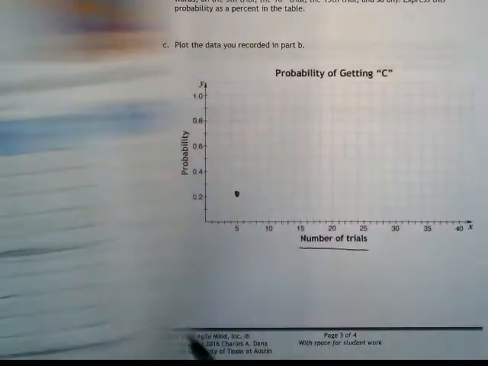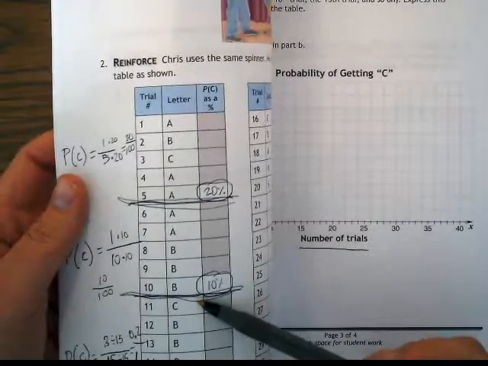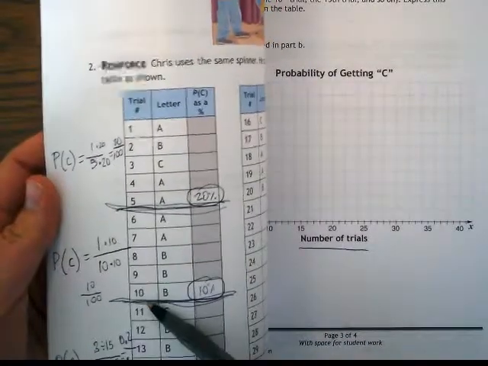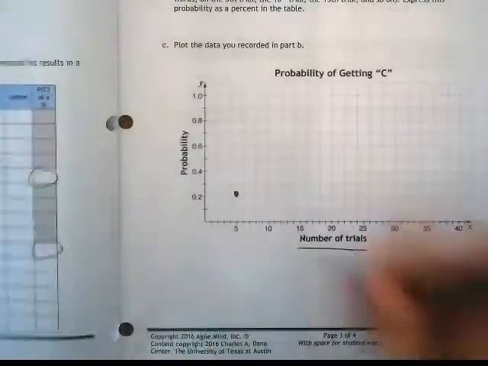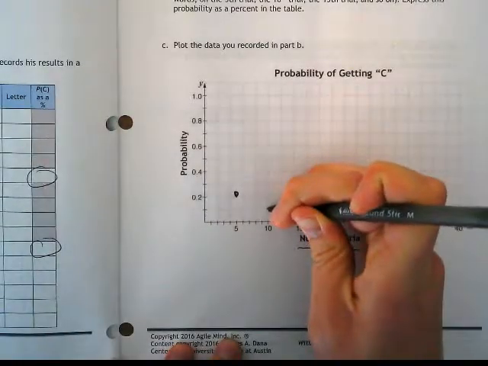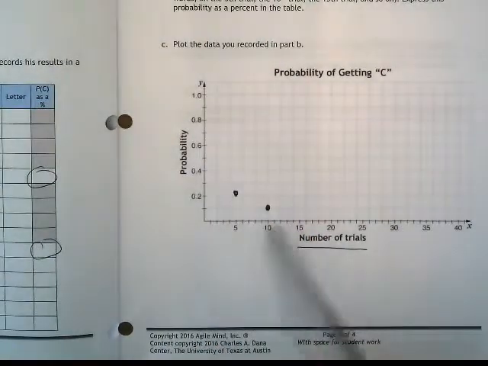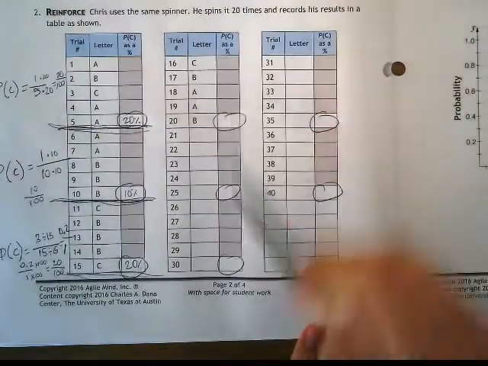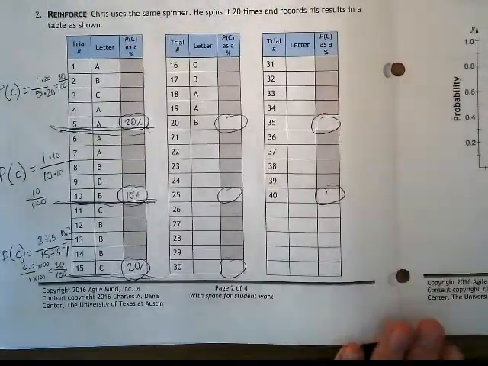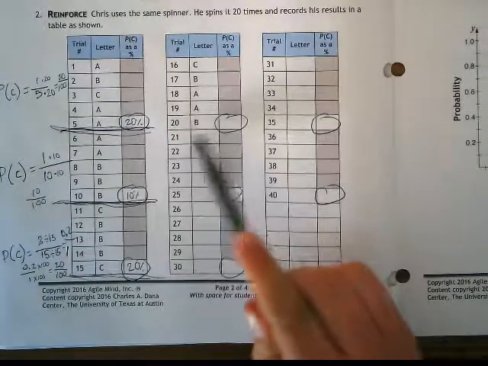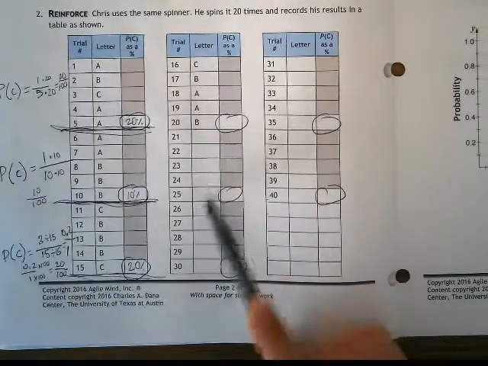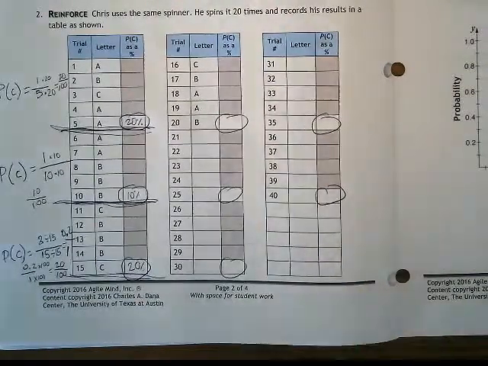5 trials was 20%. Down here, 10 trials was 10%. So I'm going to put that probably about right there. And I'm just going to continue making these dots. Now on your own, you need to figure out the percentages for the rest of these. But if you look at this, these ones are all blank. You are actually going to do this experiment on your own.